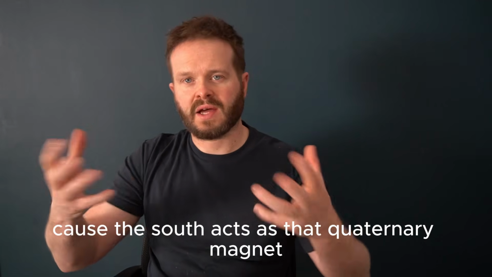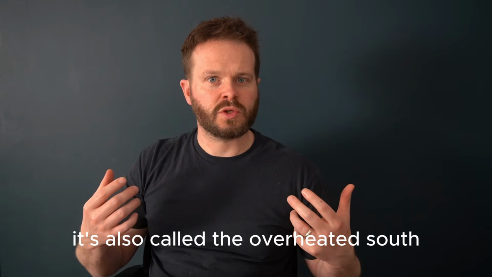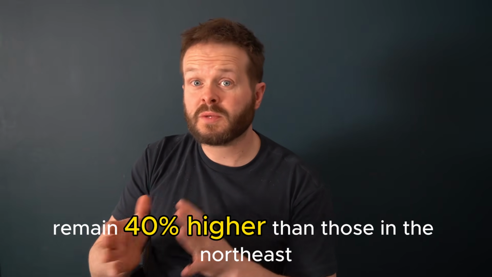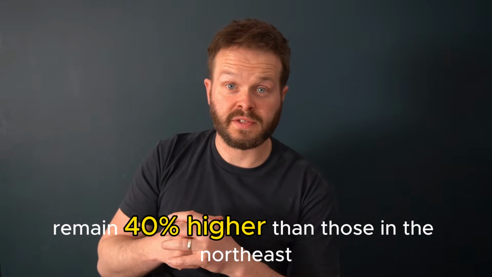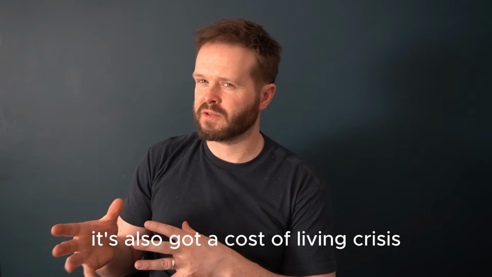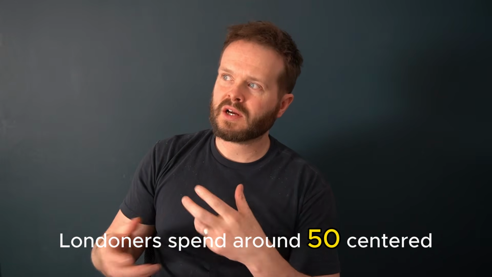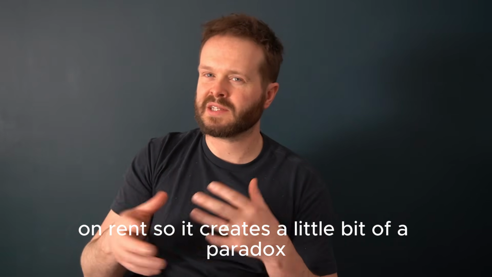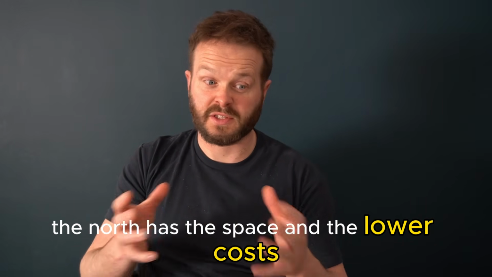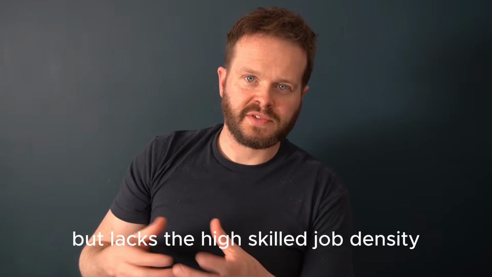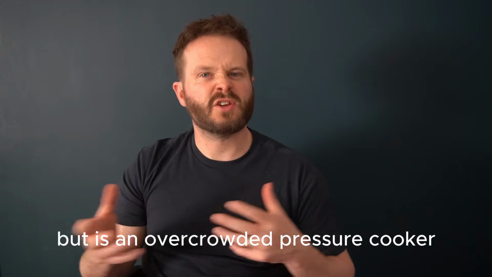Why is this? Because the South acts as that quaternary magnet. It's also called the overheated South, isn't it? So average weekly earnings in London remain 40% higher than those in the Northeast. But we've always got the evaluation point. So while the South does have money, it's also got a cost of living crisis. Londoners spend around 50% of their take-home pay on average on rent. So it creates a little bit of a paradox. The North has the space and the lower costs, but lacks the high-skilled job density. The South has the jobs, but is an overcrowded pressure cooker.